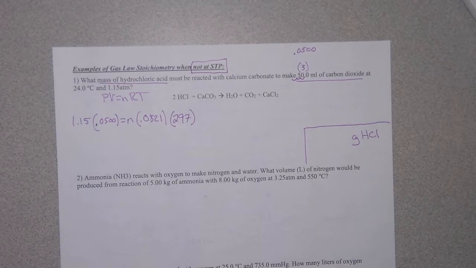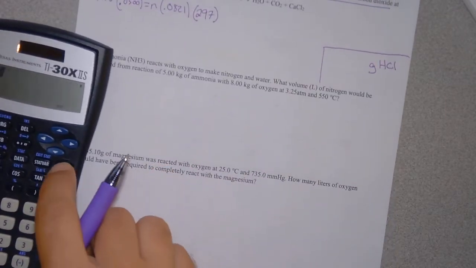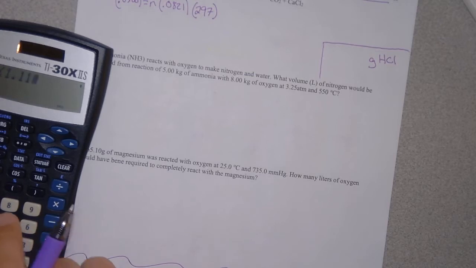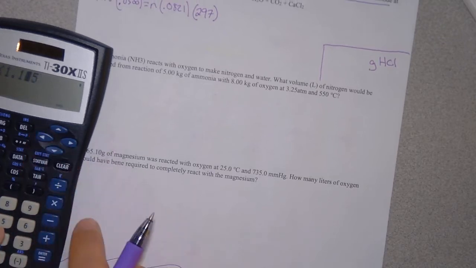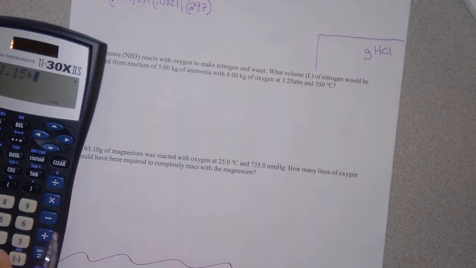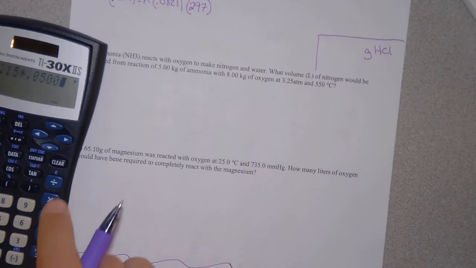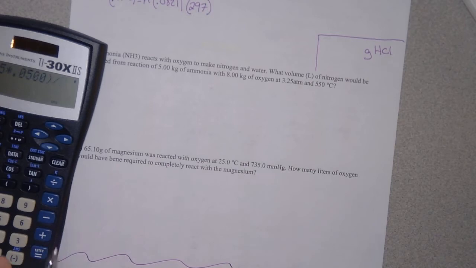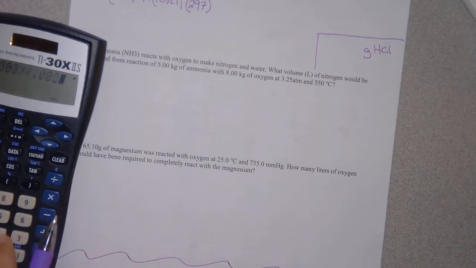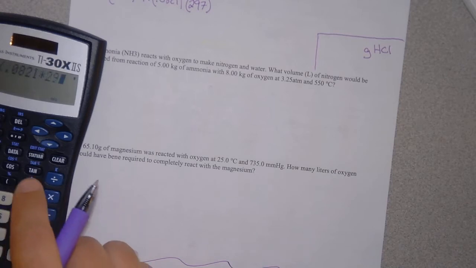Once again, put it all into your calculator at one time. 1.15 times 0.0500 divided by parentheses 0.0821 times 297.